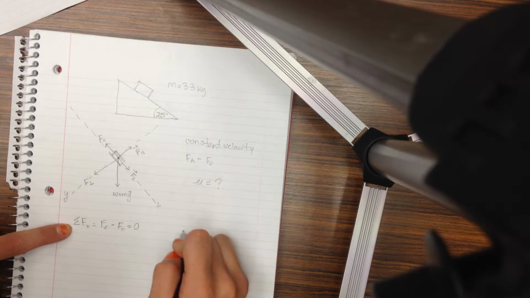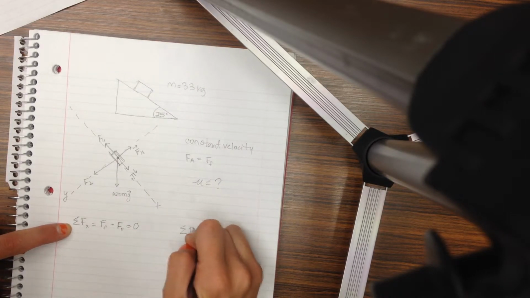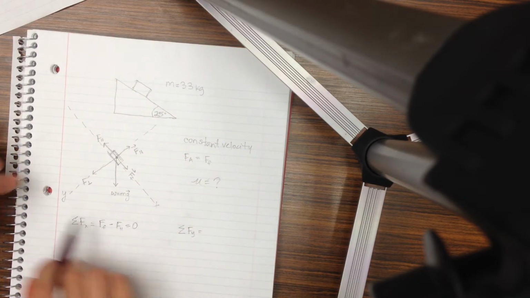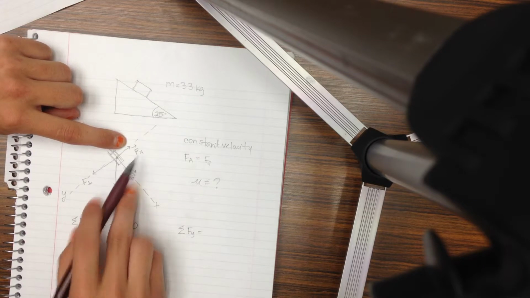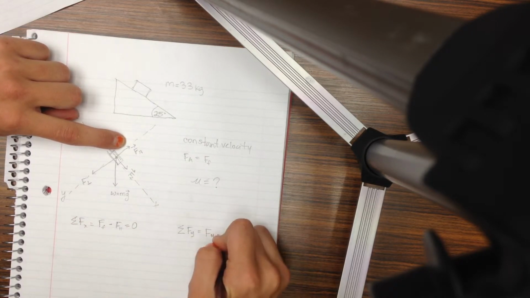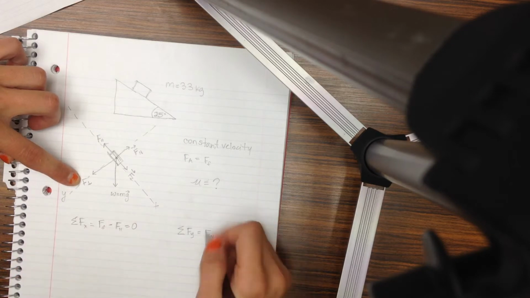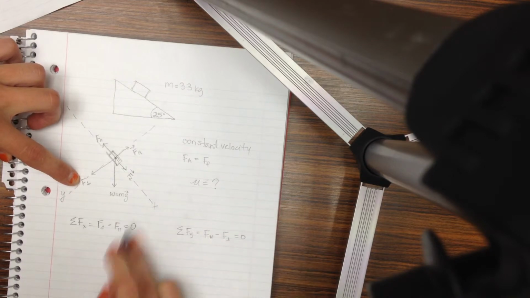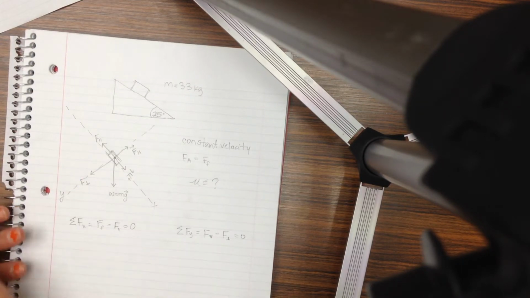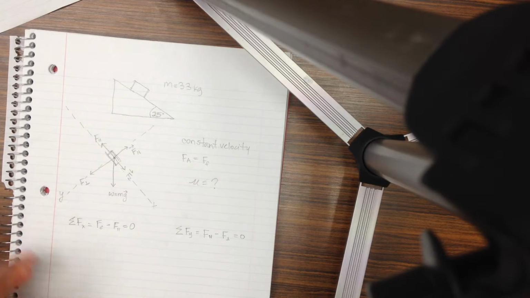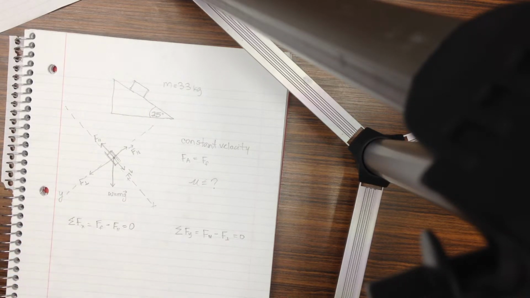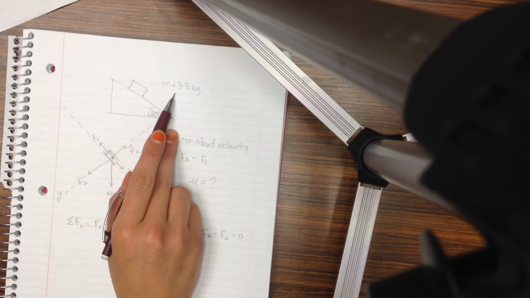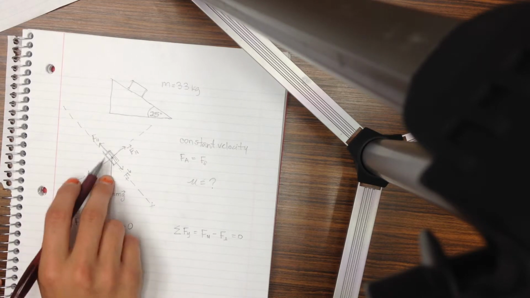All right, and then we'll go ahead and set up our y over here. The summation of the forces on the y-axis is going to be, what forces do we have at work? We have normal force, F sub n, and we have our perpendicular force, so minus F perpendicular, and that also equals 0. Again, constant velocity. Now we can express some of these things in terms of our mass and our angle, if we set up our vector diagram, which we have here.